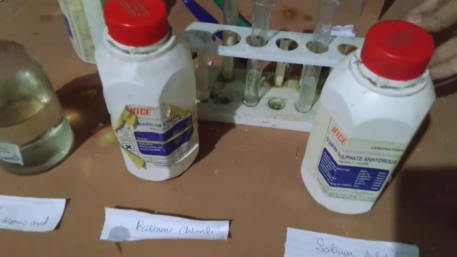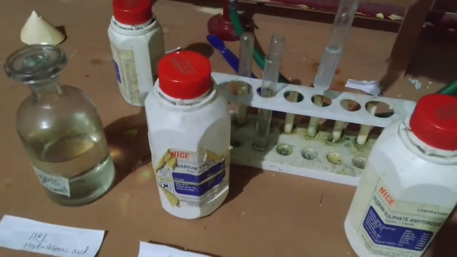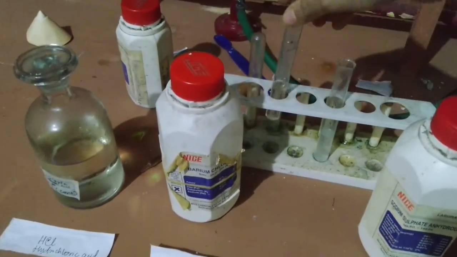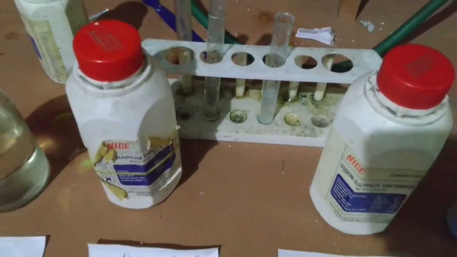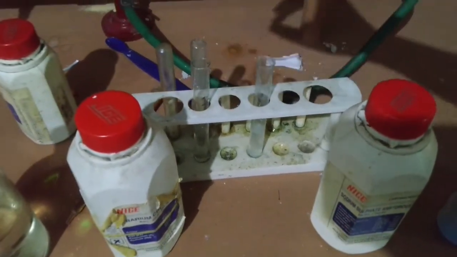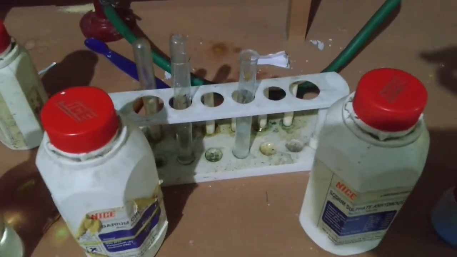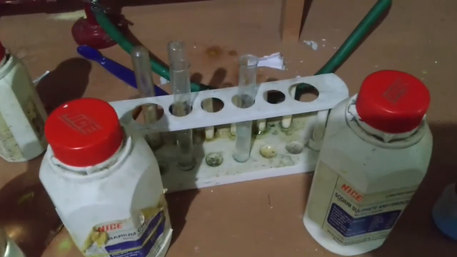So I have already made a solution of sodium sulfate here, and this is barium chloride. And you know, barium sulfate is insoluble in water. So that means that in a double displacement reaction, after mixing, there should be an insoluble white precipitate at the bottom of the test tube.